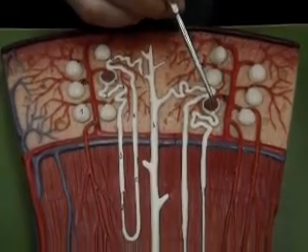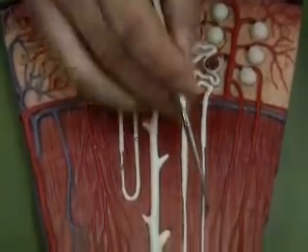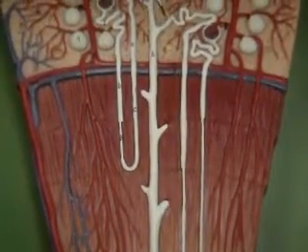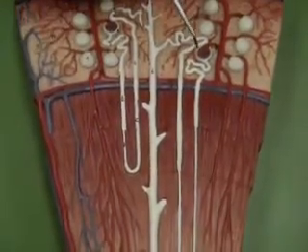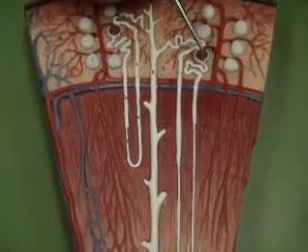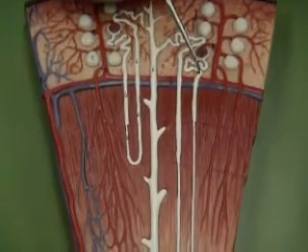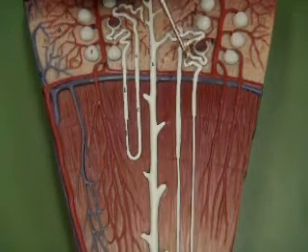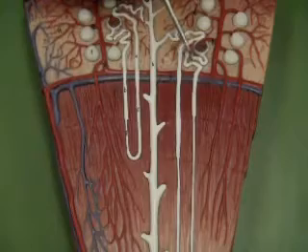There's a tube that starts at the Bowman's capsule, winds down, goes down, and then back up, and then winds around again. And that whole tube is a renal tubule. The first part of that tubule is this part right here. And this is called the proximal convoluted tubule. So this is the proximal convoluted tubule.